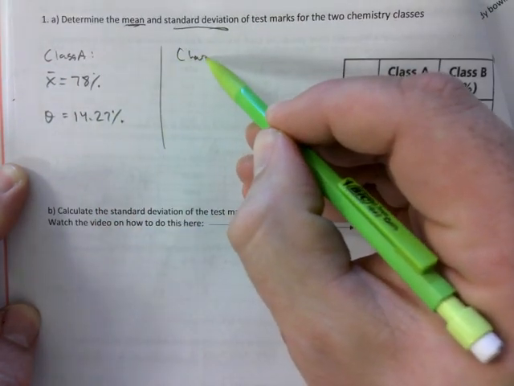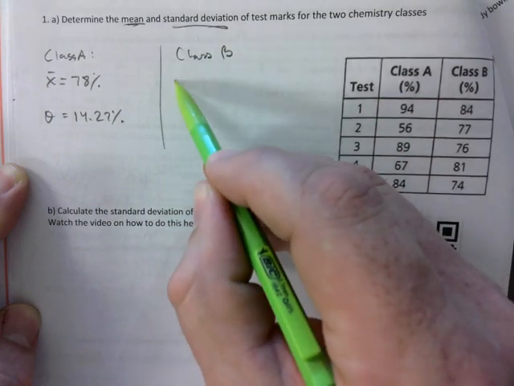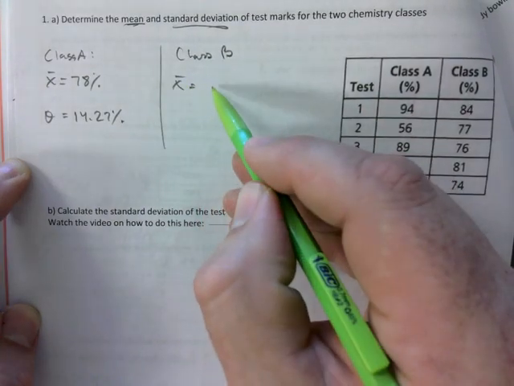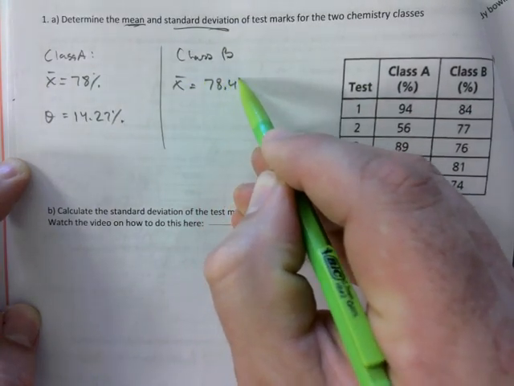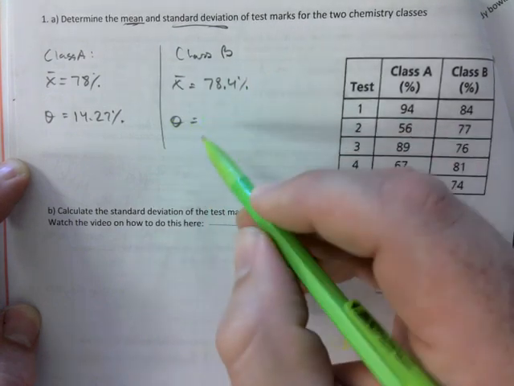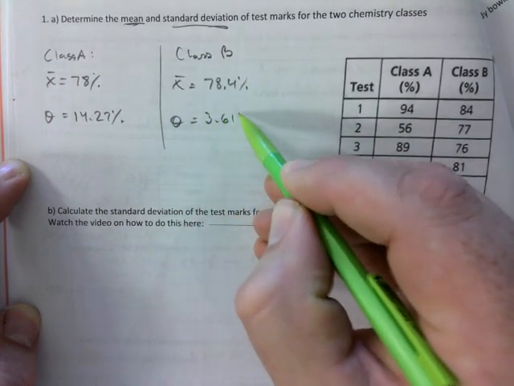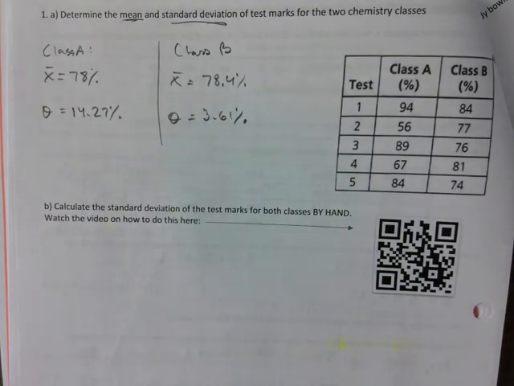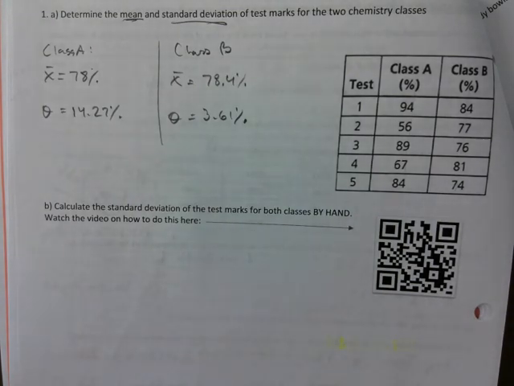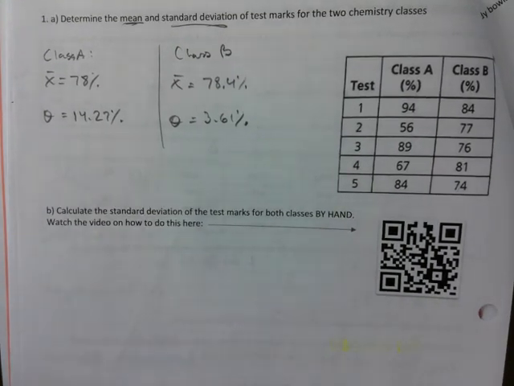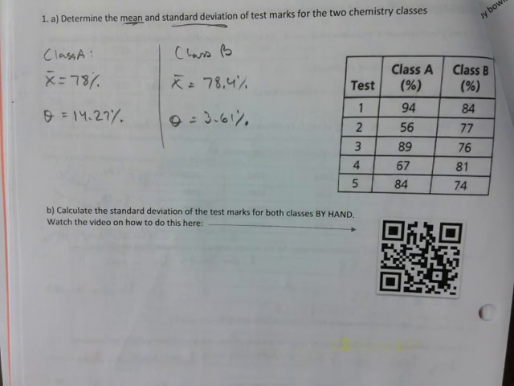For class B, the mean was 78.4%, and the standard deviation is 3.61%. Which class do you think, as a teacher, which class would you say, yeah, this class did pretty good overall? Because the averages are about the same, right?